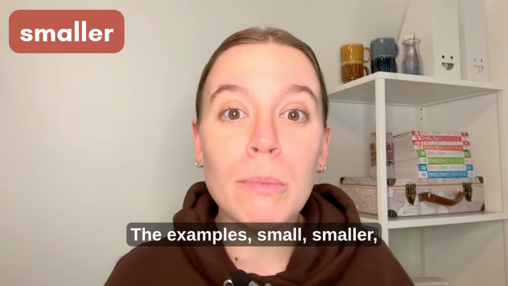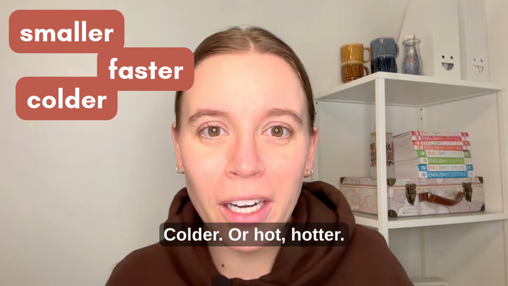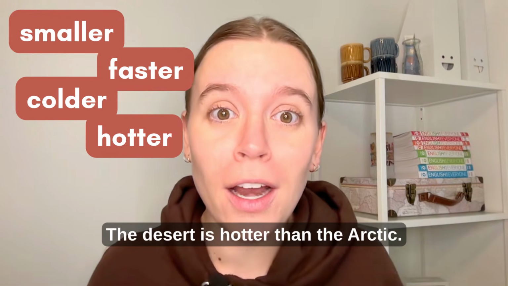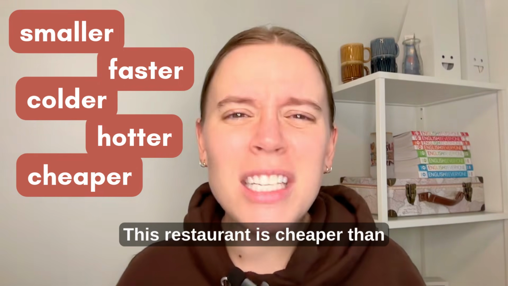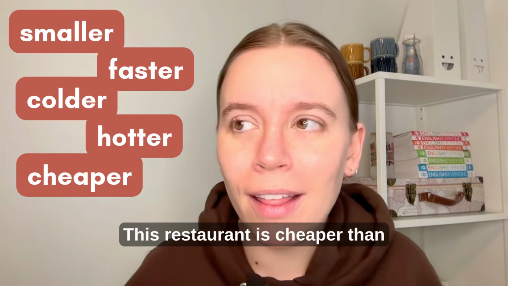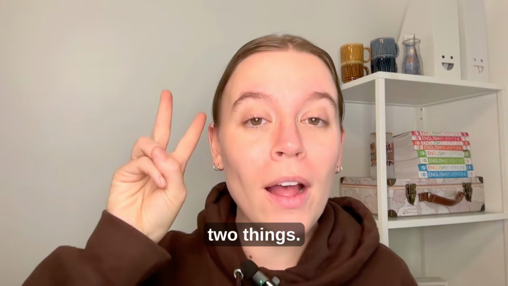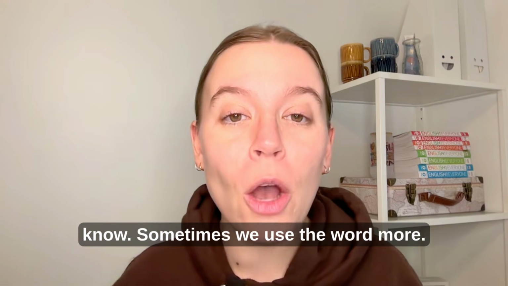The examples: small, smaller; fast, faster; cold, colder; or hot, hotter. The desert is hotter than the Arctic. Or cheap, you say cheaper. This restaurant is cheaper than that one. So this is how we compare two things. But there's a difference you need to know.